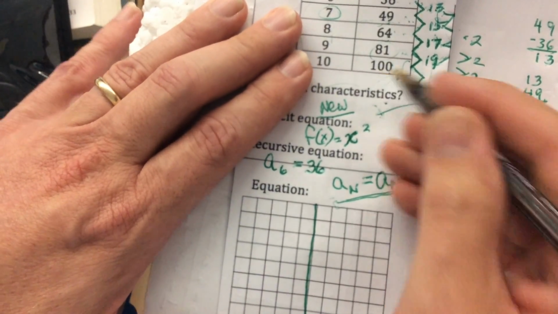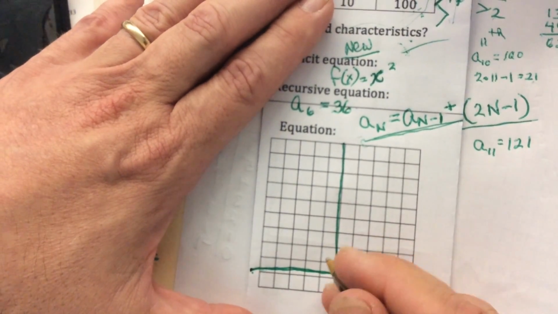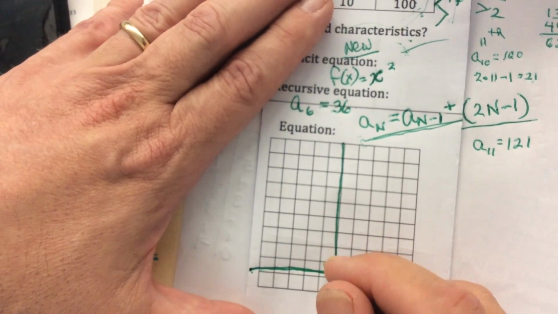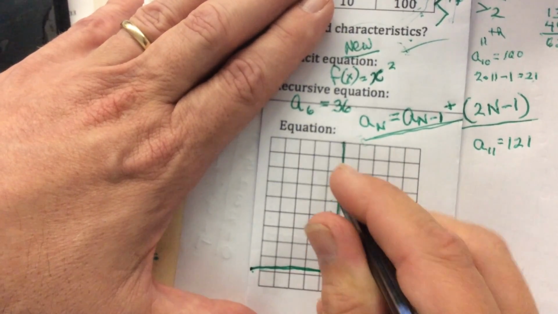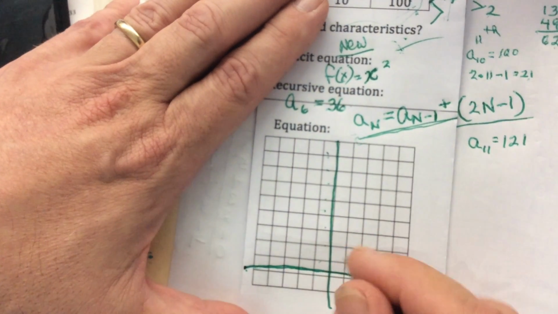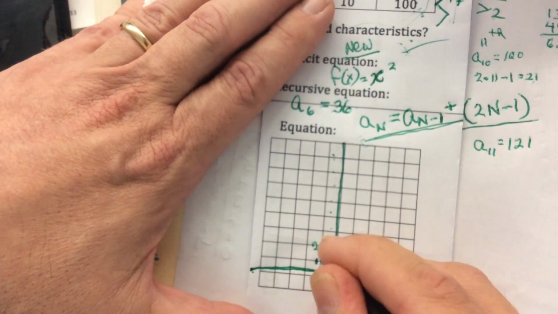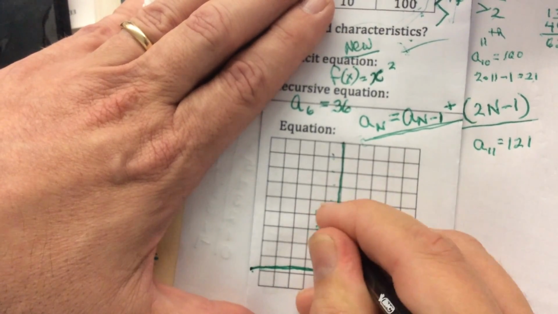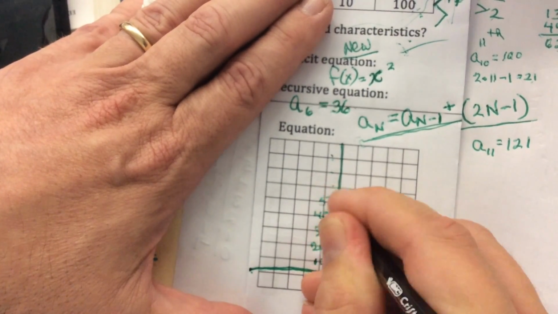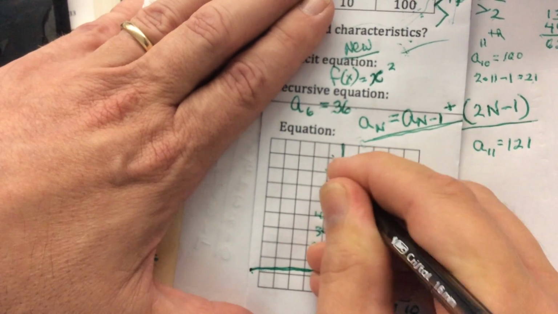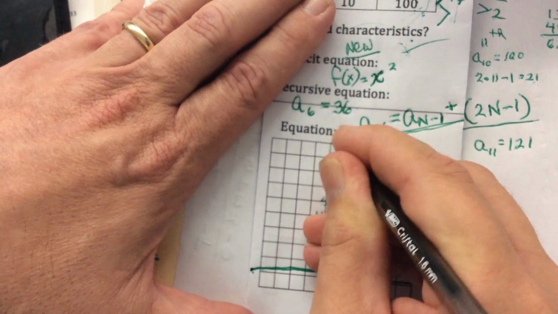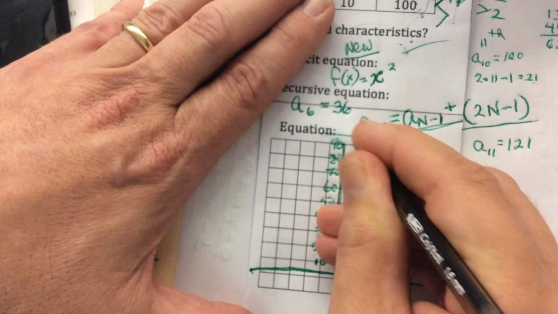And my scale going up this way, since I've got to make it all the way to 100, I'm going to do this: 1, 2, 3, 4, 5, 6, 7, 8, 9, 10. I'm going to do this by tens. So this will be 10, 20, 30, 40, 50, 60, 70, 80, 90, and then 100.